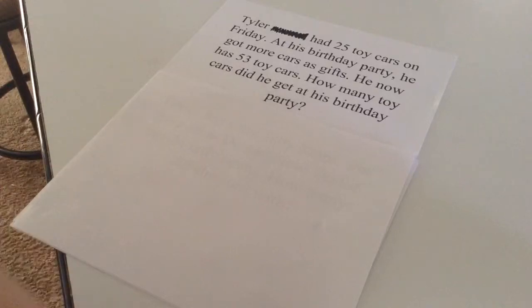So our first word problem is, Tyler had 25 toy cars on Friday. At his birthday party, he got more cars as gifts. He now has 53 toy cars. How many toy cars did he get at his birthday party?